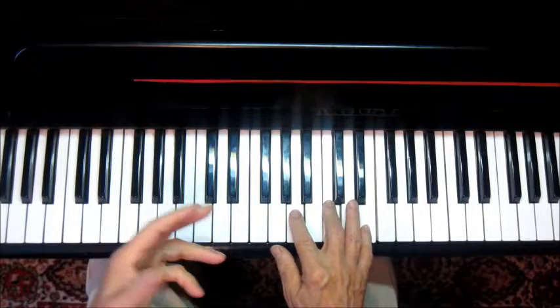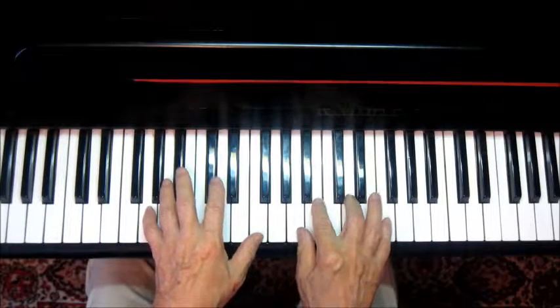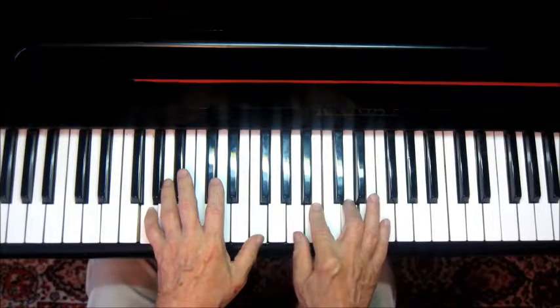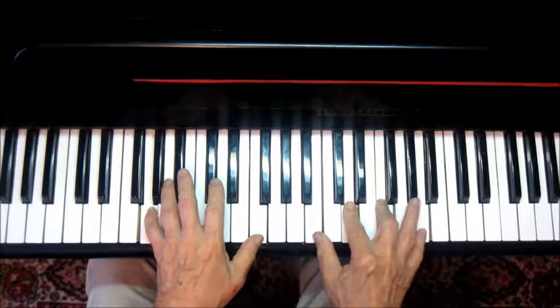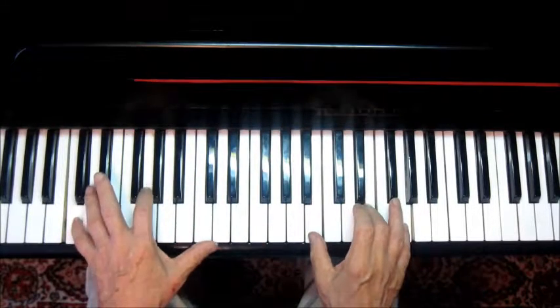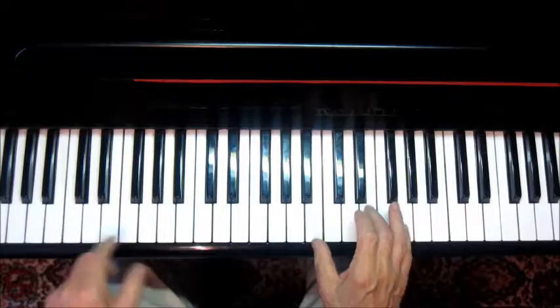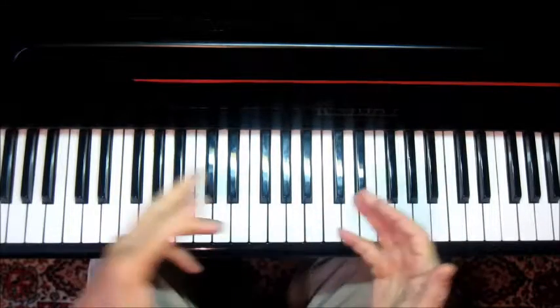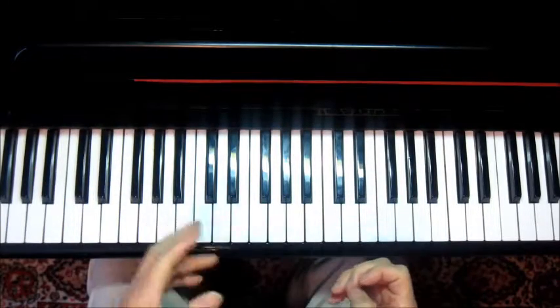When I go to the 5 chord, more than likely I'm going to be adding a 9 or up here. So the 5 chord again will have a little bit more than all the other chords.